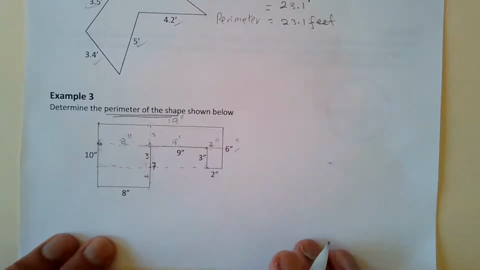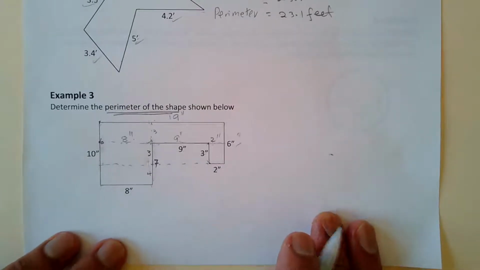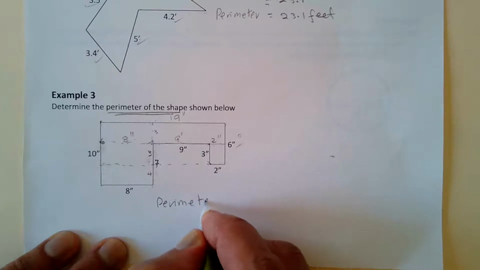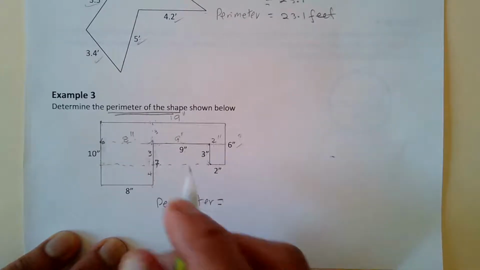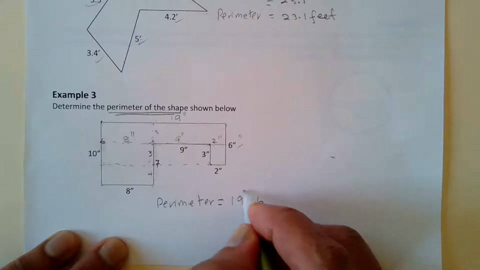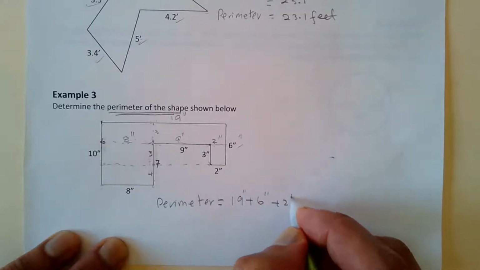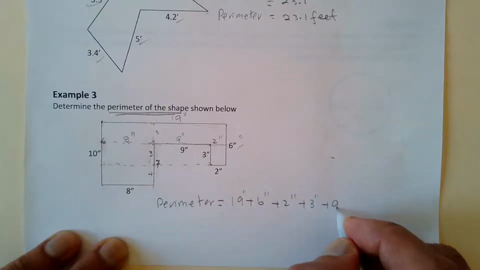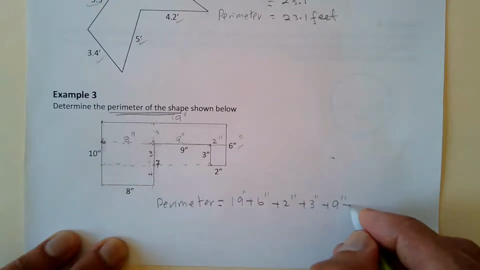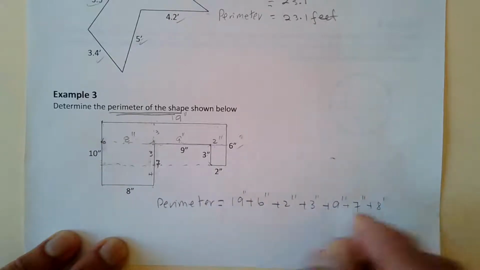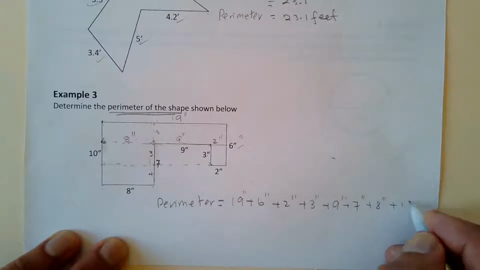So perimeter now will equal to, I'll start from here, 19 plus 6 plus 2 plus 3 plus 9 plus 7 plus 8 plus 10.